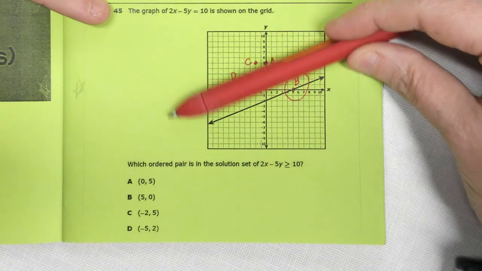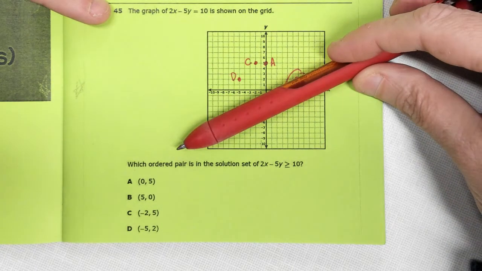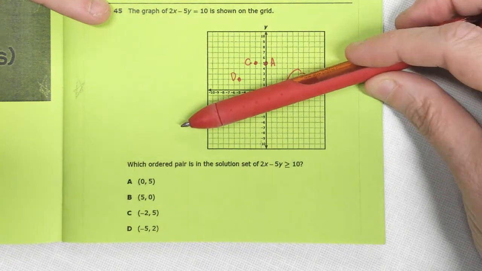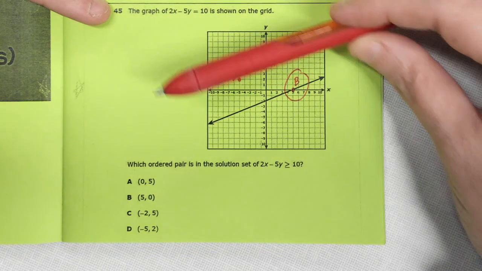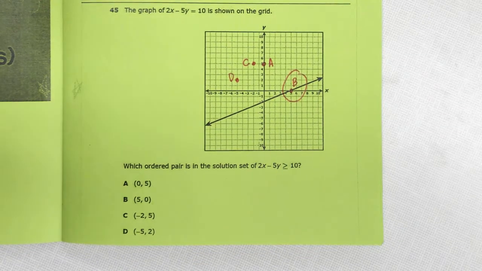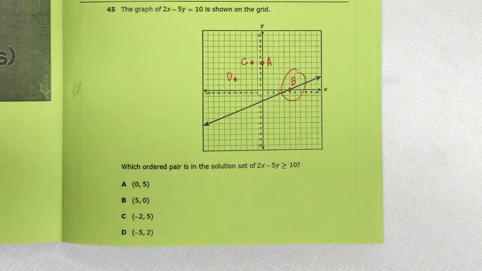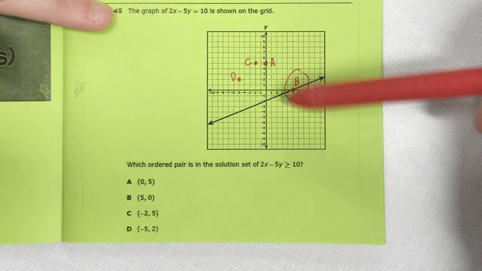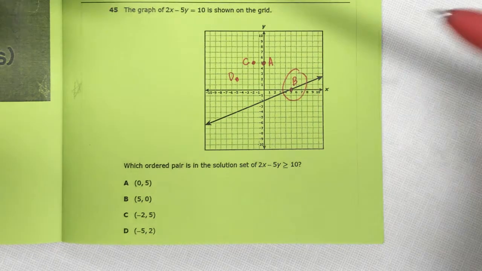I could have solutions above the line, on the line, or below the line, right? I can have on and above or on and below, but I can't have above and below at the same time, because then what would be the point? All right. So if I have 3 here and 1 there, this has got to be the one I'm looking for because it's the one that's not like the others.